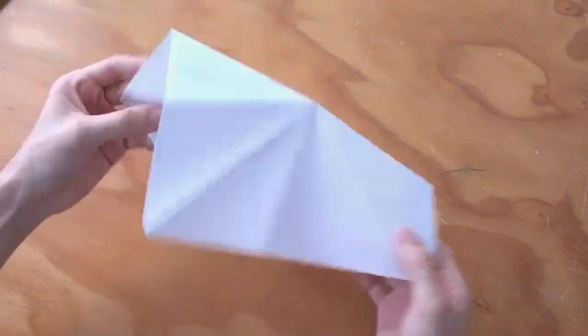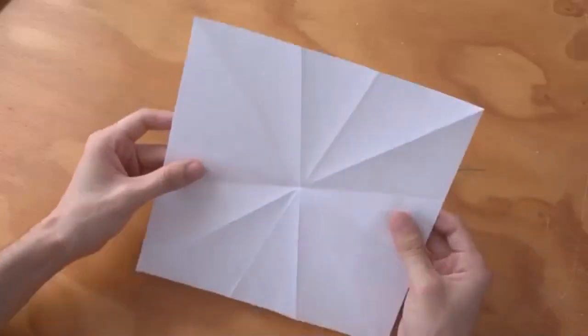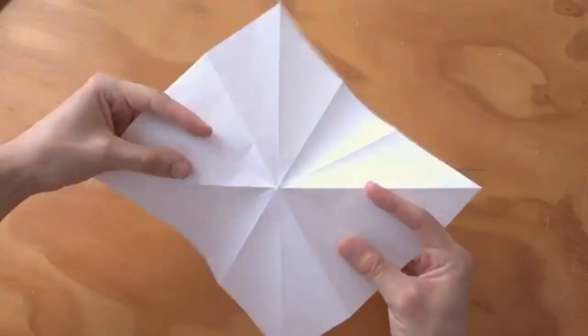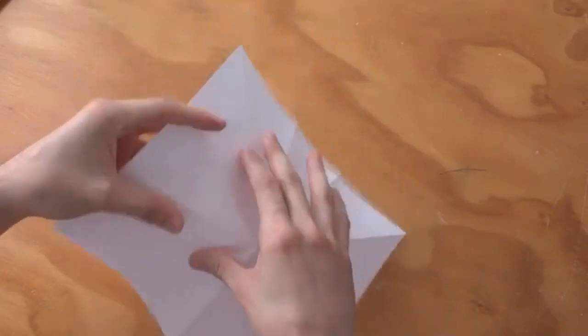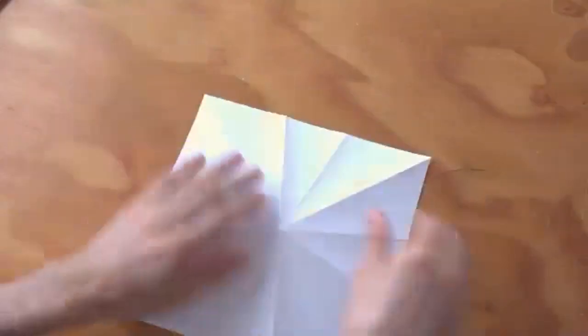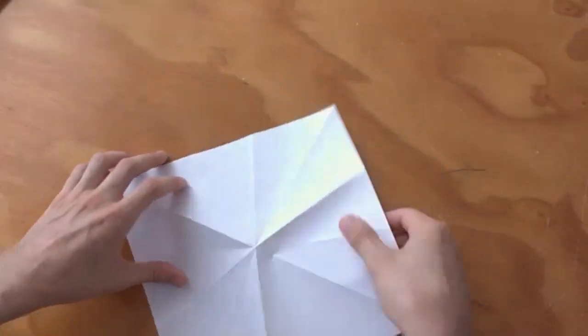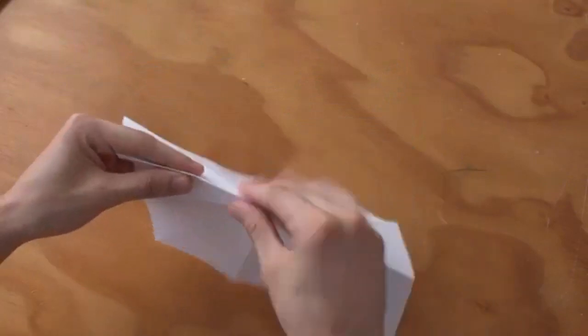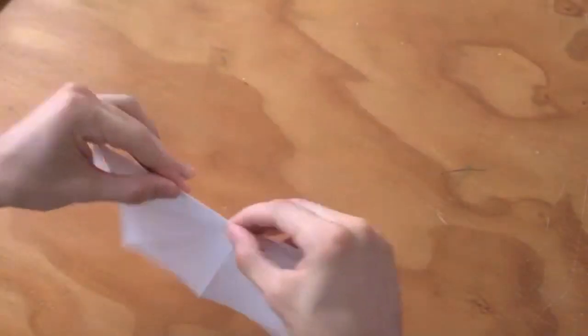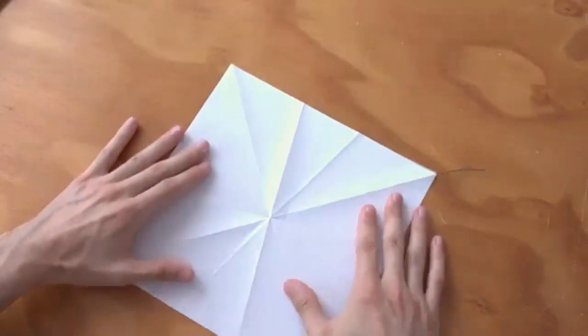So what I'm doing now is taking all these lines, which I have here, and folding them all to be in the same state. By state, I'm talking about whether it's a mountain or a valley. Now, there are no wrong answers, so there's no should I do it one way or the other. It doesn't really matter, as long as they're all the same.